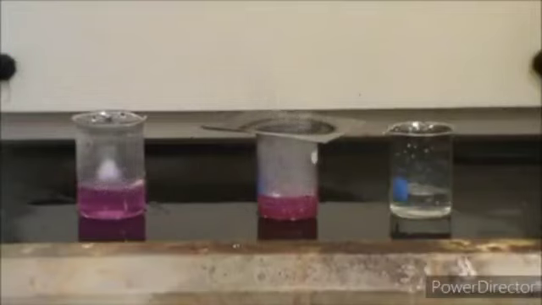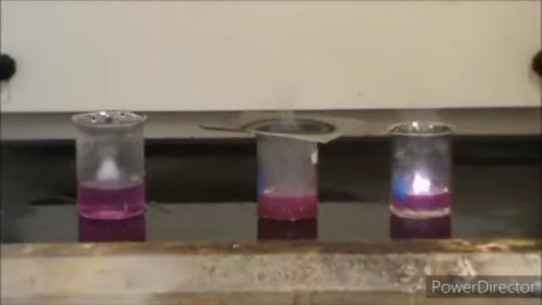And then the last one, I'm going to go ahead and put my 2 pieces of potassium in that I've cut in half. So this is less potassium than the other 2 in terms of amount. But you'll find that the reactivity is a little bit greater.